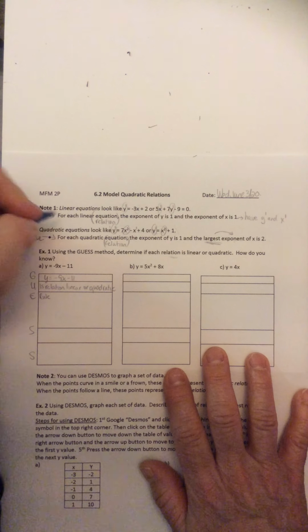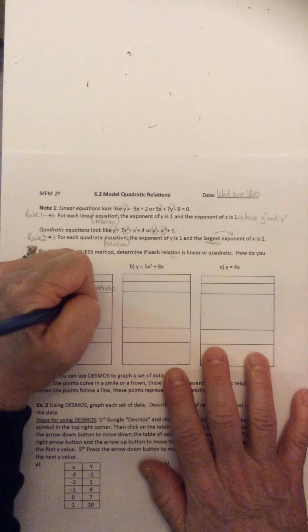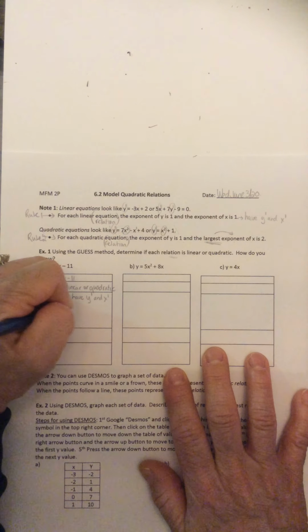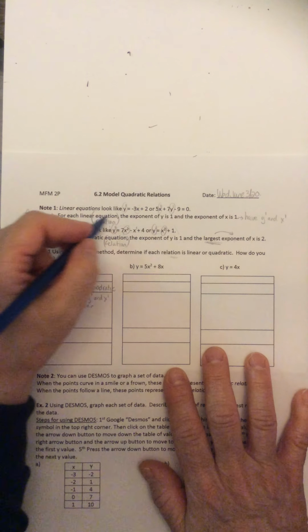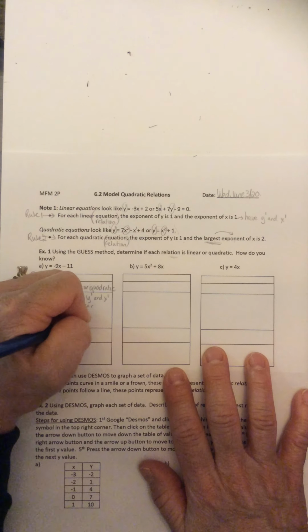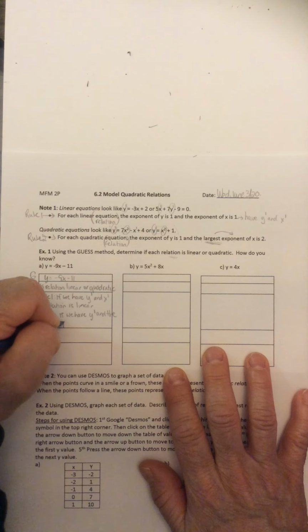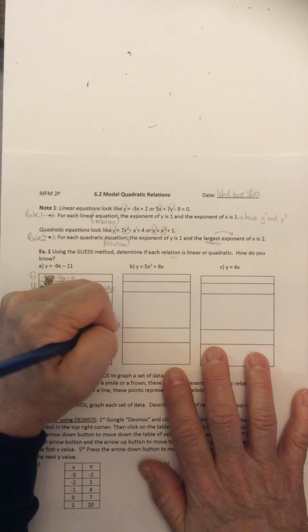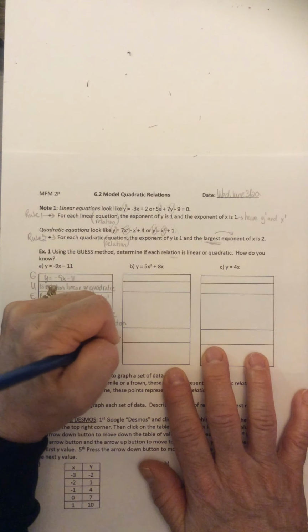So we could call this rule 1, and we could call this rule 2. Rule 1, if we have y to the 1 and x to the 1, therefore the relation is linear. So that's the rule that we're talking about up here. Rule 2, if we have y to the 1 and the largest exponent of x is 2, therefore the relation is quadratic.